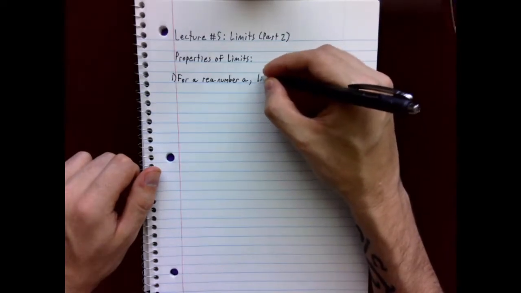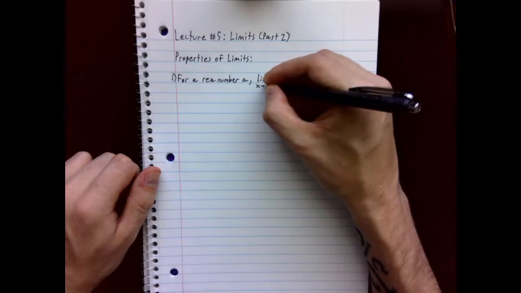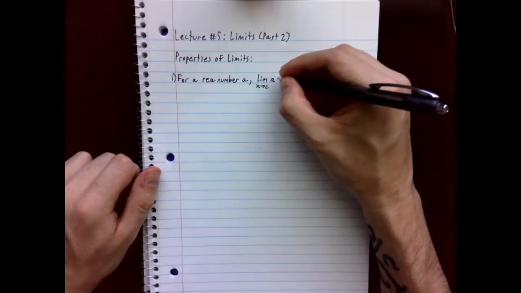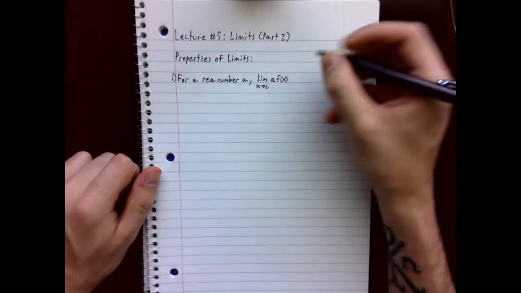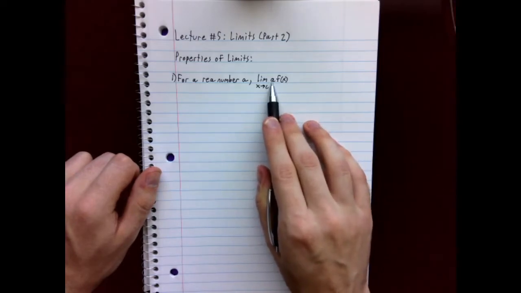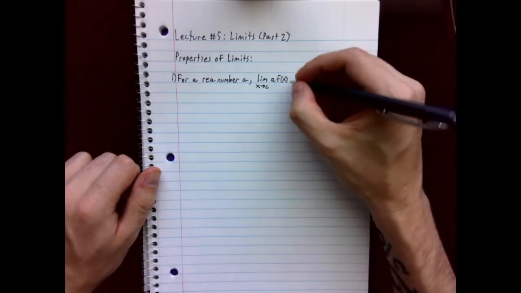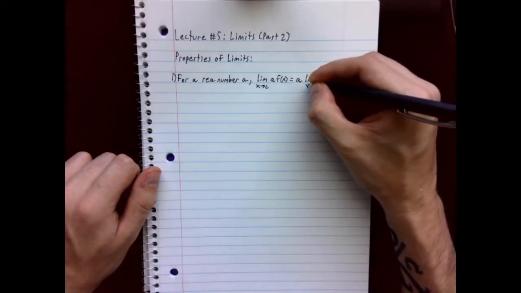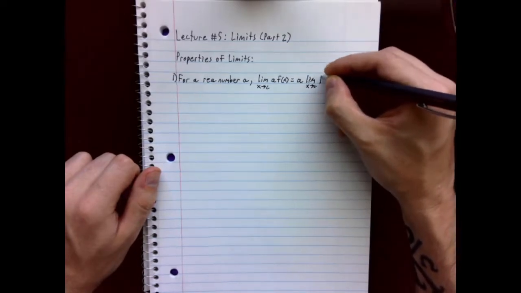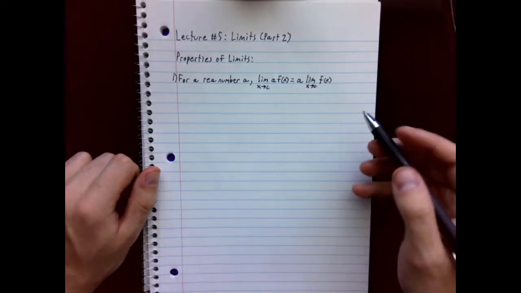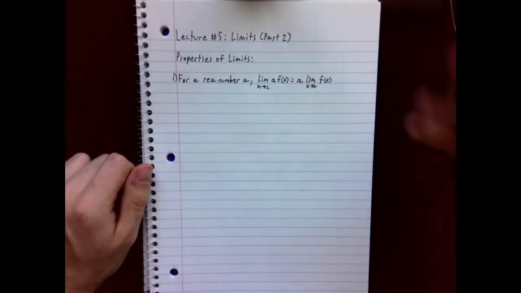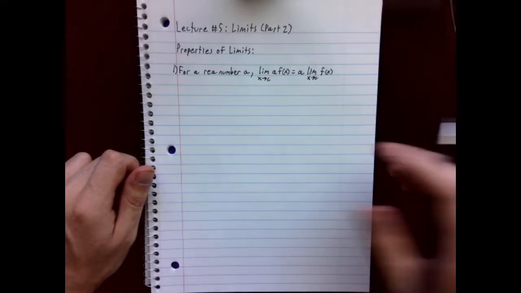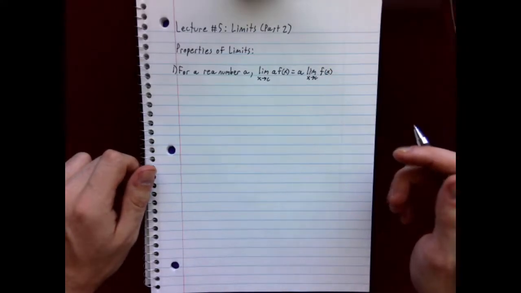the limit as x approaches c of a times f of x, so here I'm just going to take my function and scale it by some quantity, this is equal to a times the limit as x approaches c of f of x. And I should also note that we're not going to prove any of these. You can just take all of these as gospel and just go with them from there.